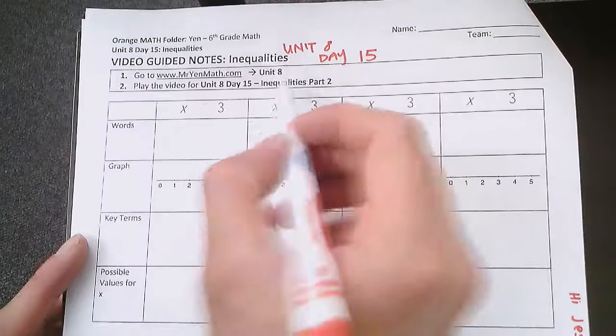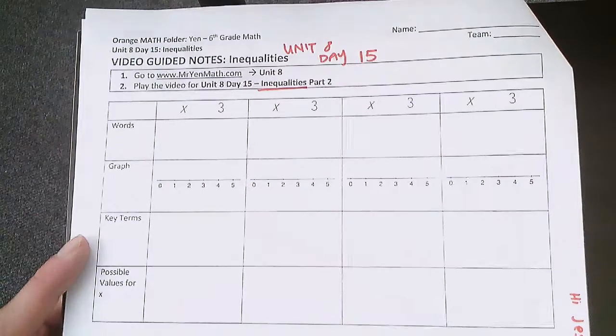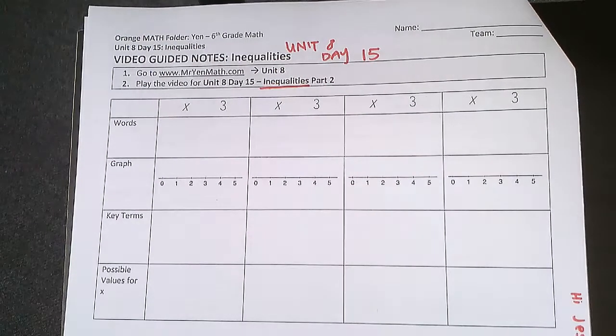Today we're continuing with inequalities. We're just going to get a little bit more practice so that it solidifies in our brain.